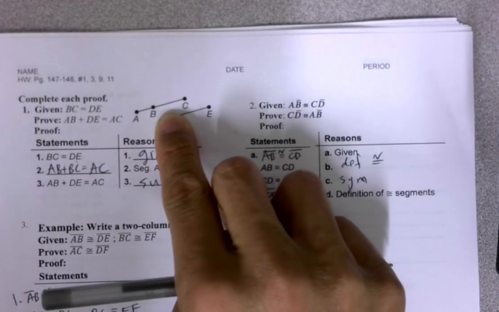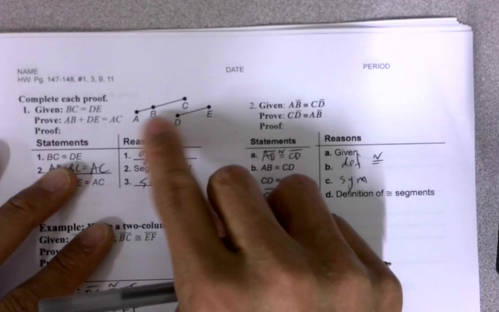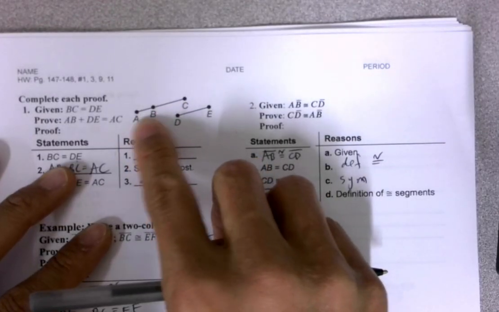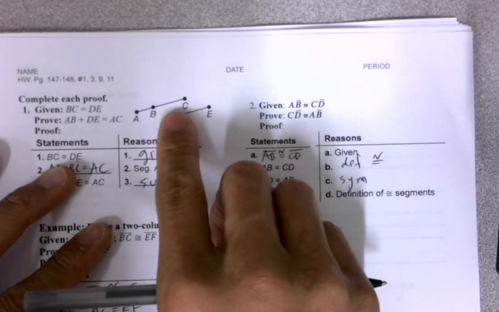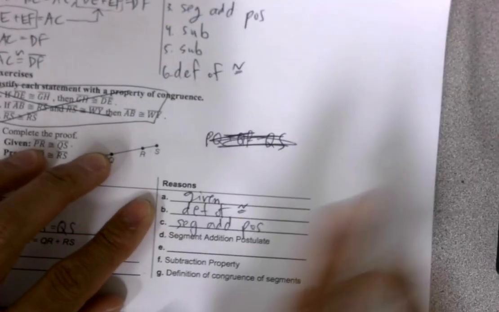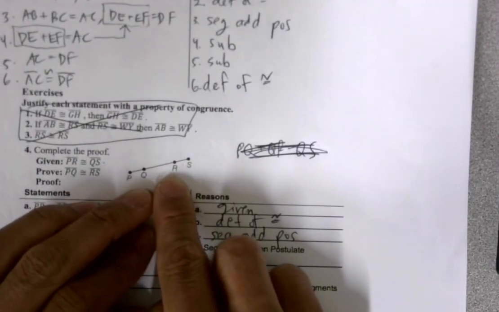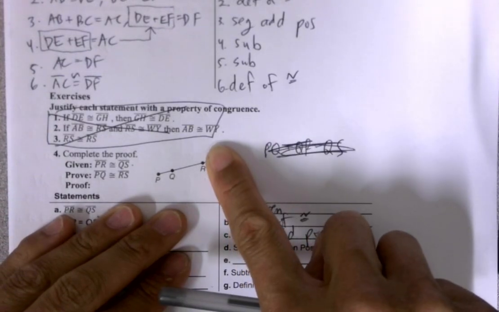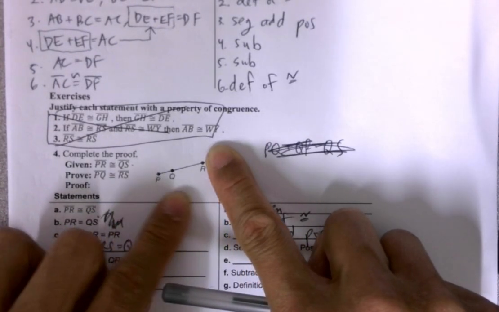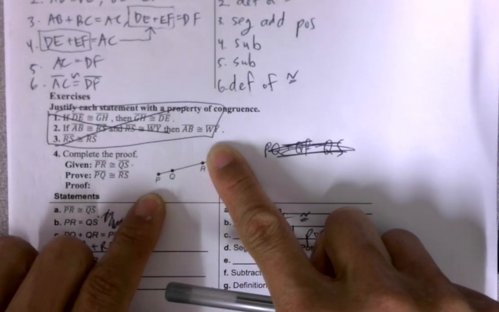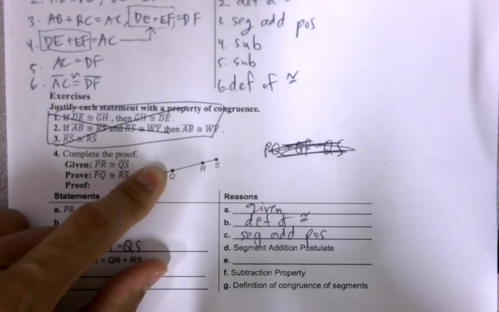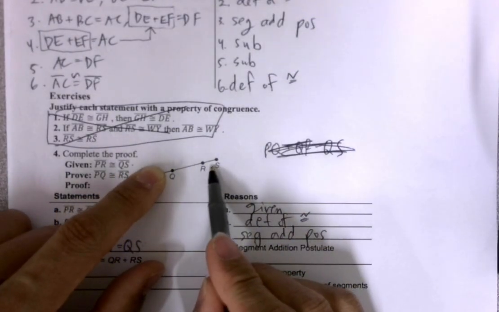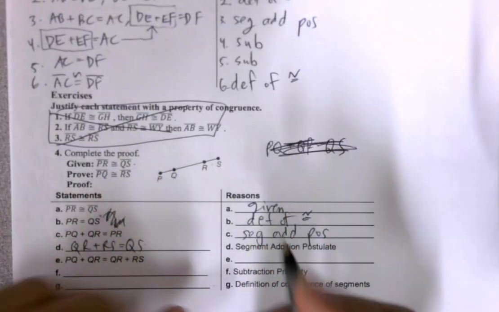Okay? If we have 3 points on a line, like here, you do seg_add_post. AB plus BC equals AC. First part of the segment plus second part of the segment equals the whole segment. Right? But if you have 4 points on a line, like we have here, then what do we do? We apply seg_add_post to the first 3 points, those 3. PQ plus QR equals PR, the whole thing. And then we do seg_add_post on the second 3 points. We say QR plus RS is equal to QS, the whole thing. And that's what we're going to do.